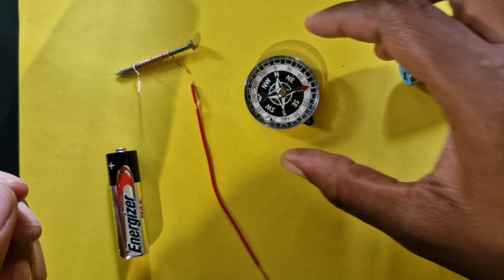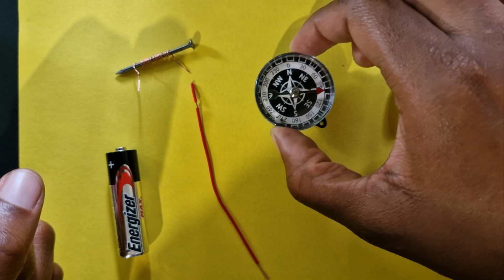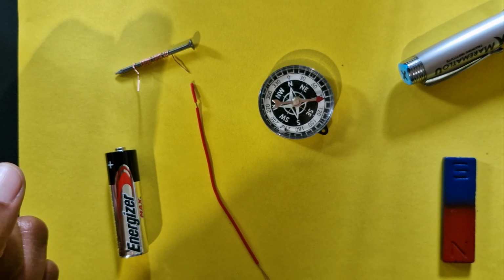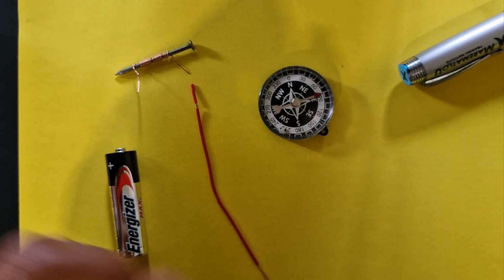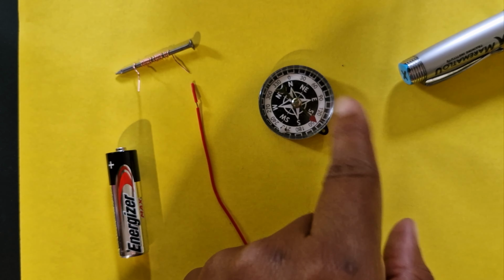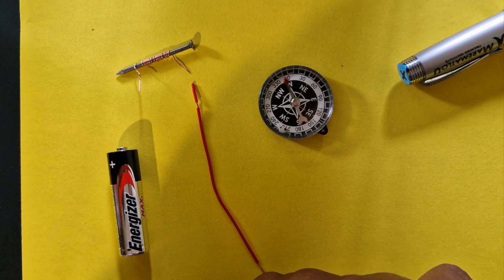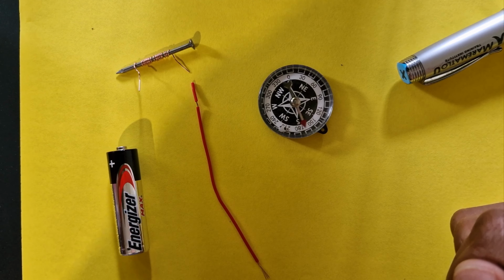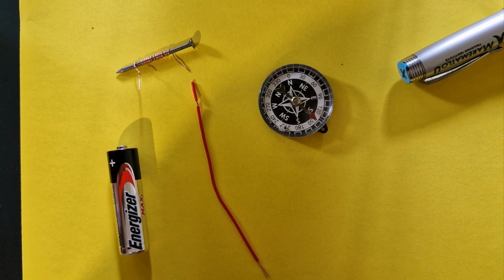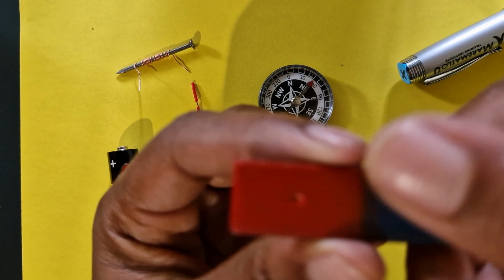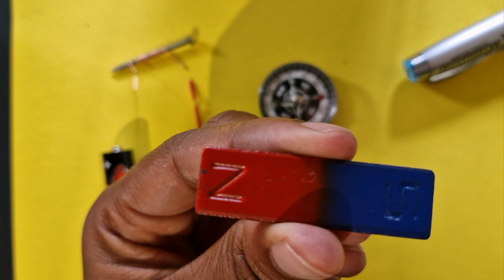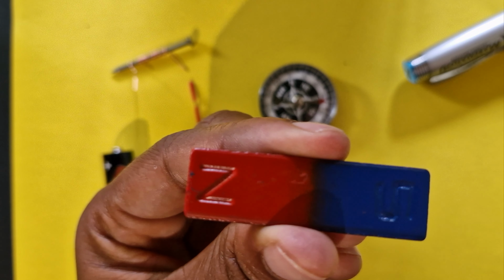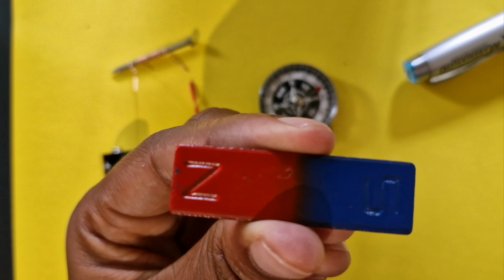Next, I then have a compass. The nice thing about a compass is that it always points, it tells you the north pole. So that tip there, that red or purplish tip, points in the direction of the north pole. And then I have a bar magnet. Let's see, my bar magnet has the north, the red, and the south, the blue.